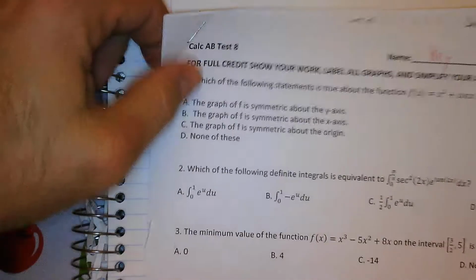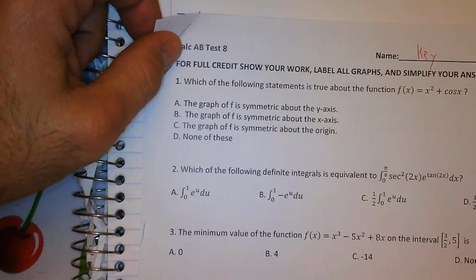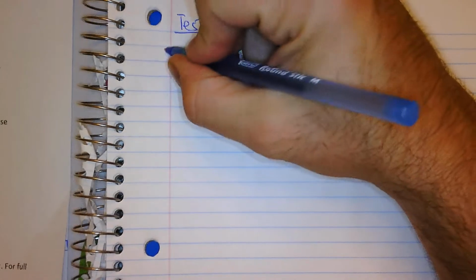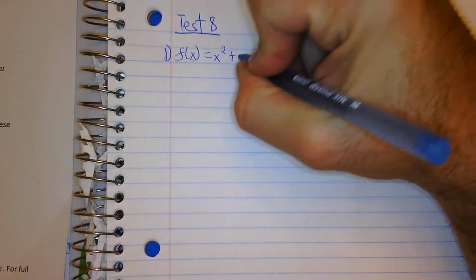All right, AP Calculus, as promised, I'm going through test 8 with you. First question, which of the following statements is true about the function f of x equals x squared plus cos x? F of x equals x squared plus cos x.